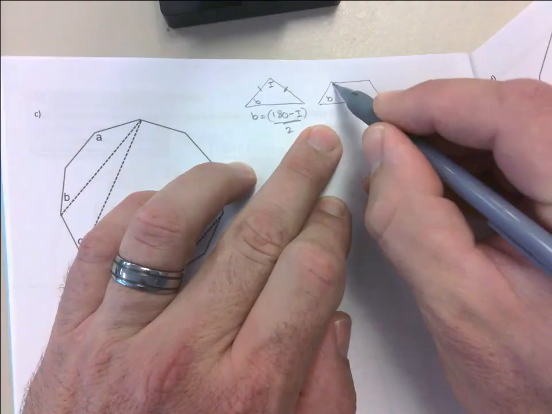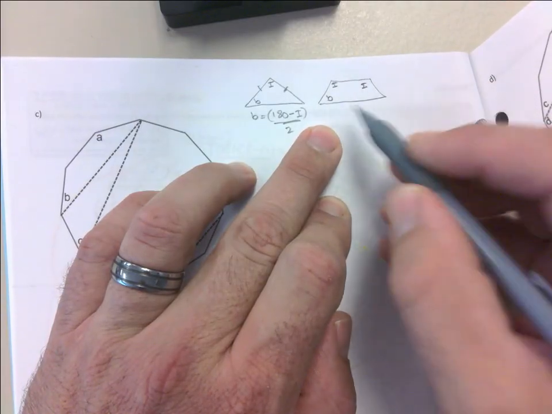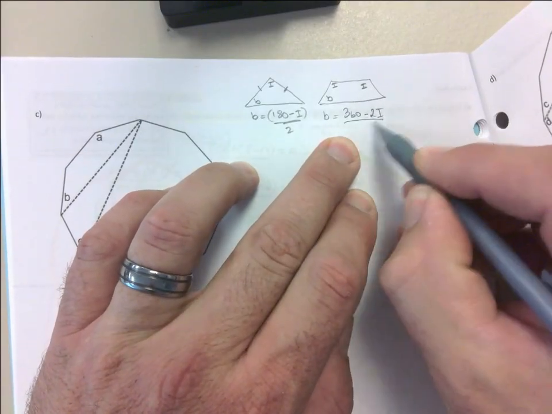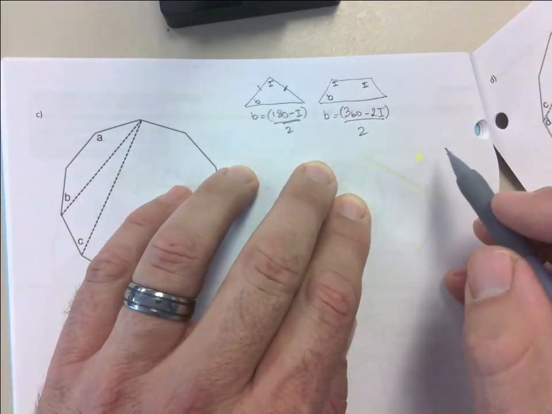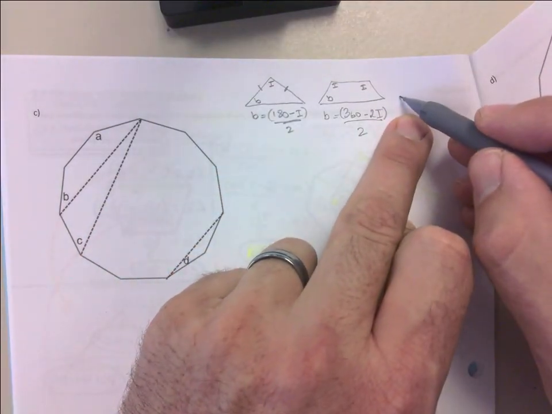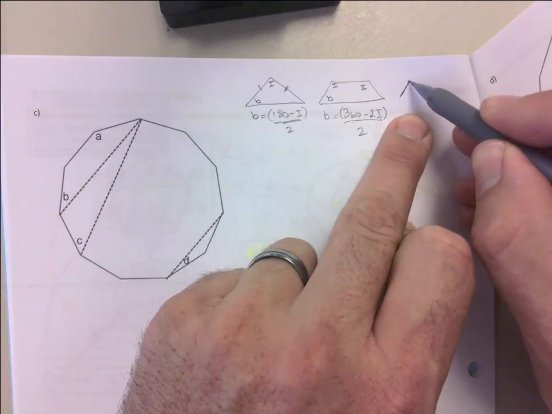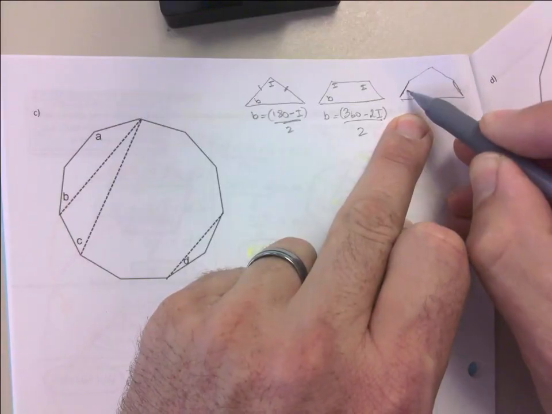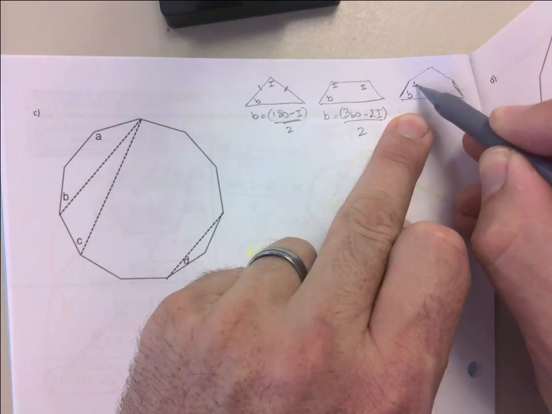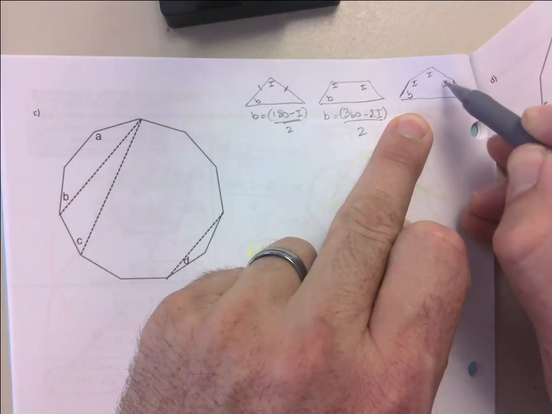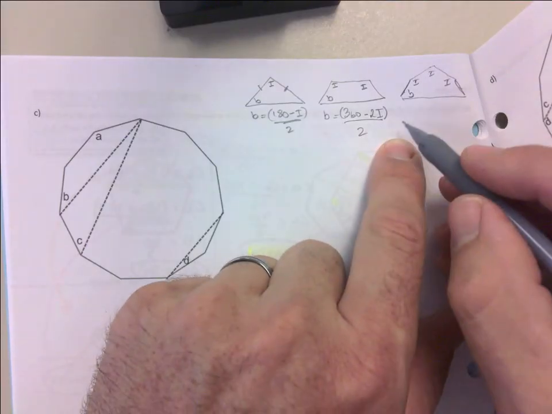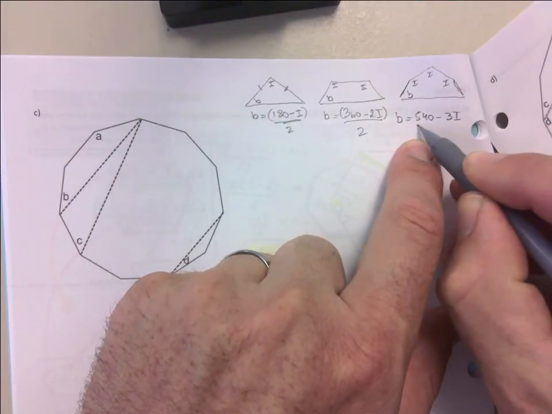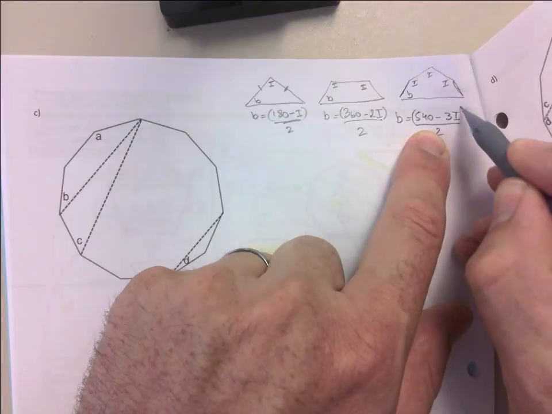If you want to find that angle, you've got to know that there are two interior angles there. So to find B, it's going to be 360 minus 2I over 2. Make sure you put that in brackets. And then the last one is a bit more difficult to do, but I think it can be done, right? If you want to find that base angle, that's why I use B, but you have to expect different letters, right? So that would be 540 minus 3I over 2, okay?